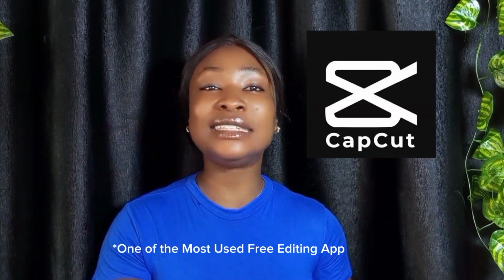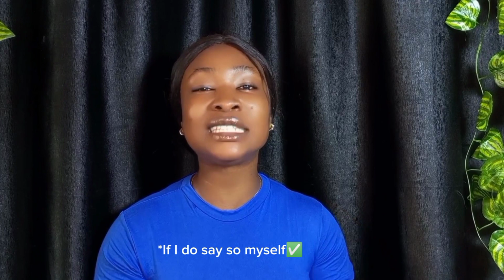CapCut was released exactly April 10th, 2020, and up until that time till now, CapCut has been relevant and been the most used editing app in the whole world. Why this? CapCut is very easy to navigate and the app is simply marvelous with wonderful features. I am a proud user of CapCut, and up to this day I've been using CapCut for 2 years now, and for one day it has never failed me.